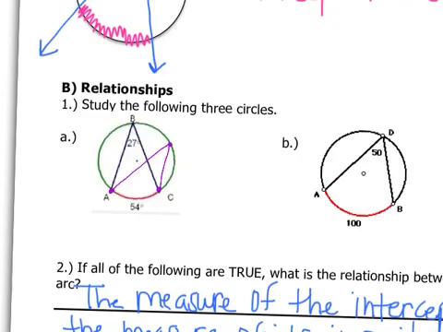Again, notice that the endpoints of the angle are on the same two places, A and C, but this time the vertex of our angle, let's call it D, is in a different place. So what we want to think about is what is the measure of angle ADC, the new angle that we just drew here. Well, if you notice, because it has the same endpoints as the first angle, it has the same intercepted arc.